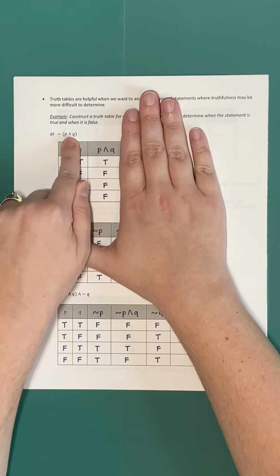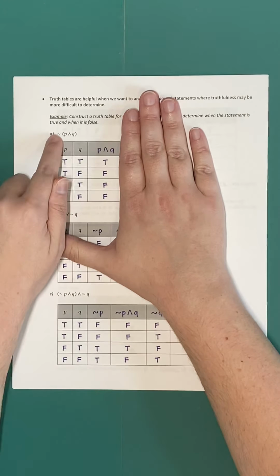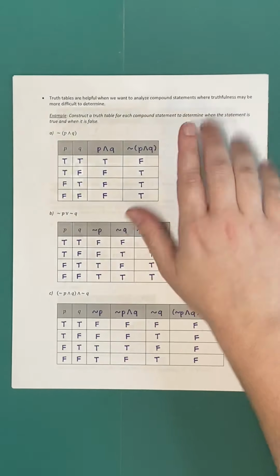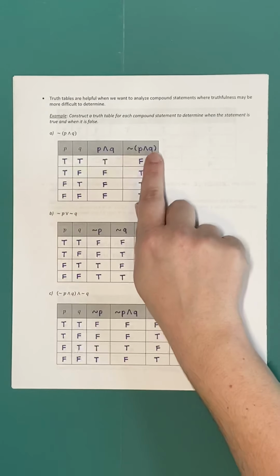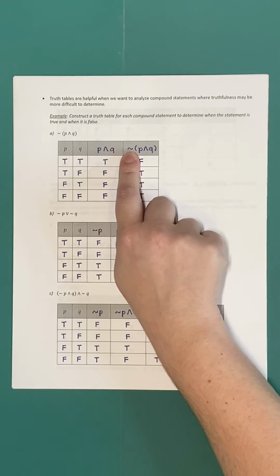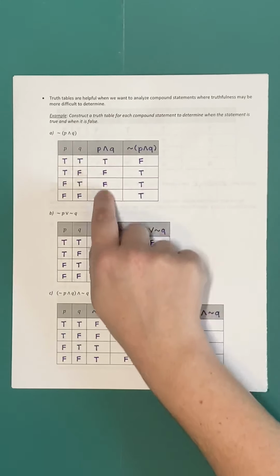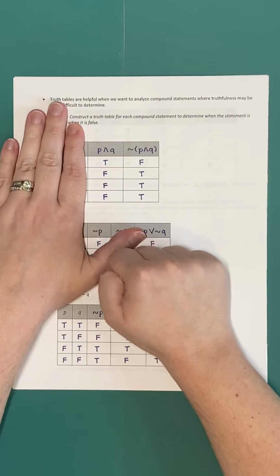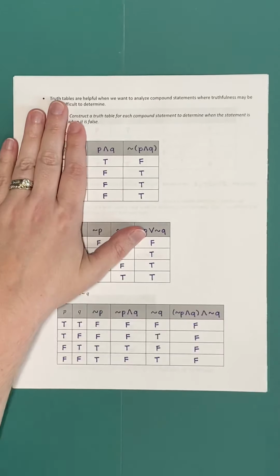Now, after we've done the conjunction, we have to negate the result. So the next column we generate is going to take the previous one, and we're going to take those results and add on the next operation. You'll notice that once we've done this column, we actually don't need the original two columns again. Each time we're building off of the previous intermediate results.